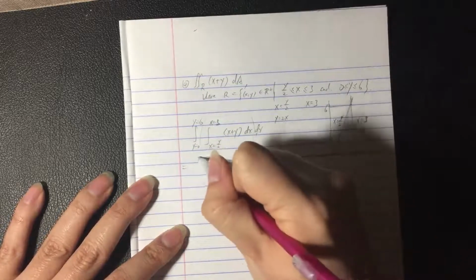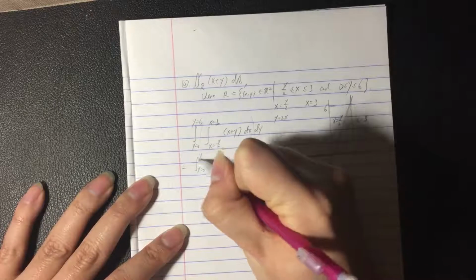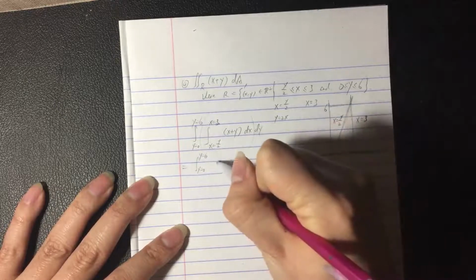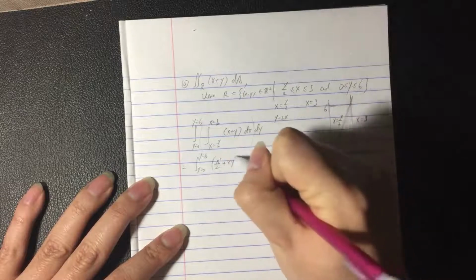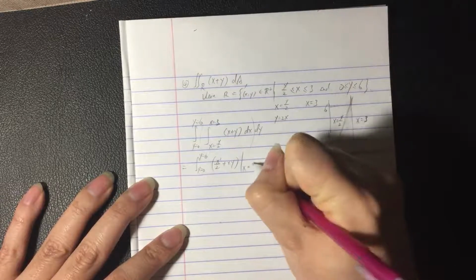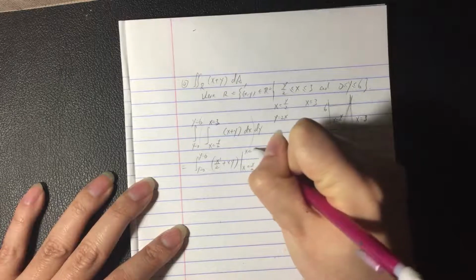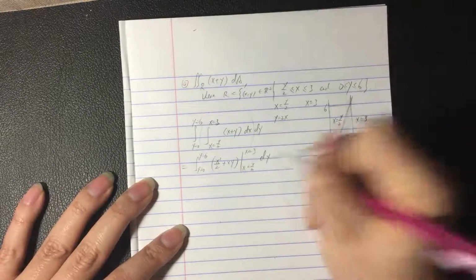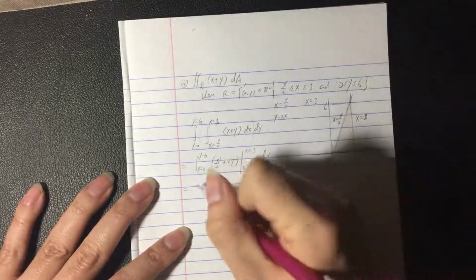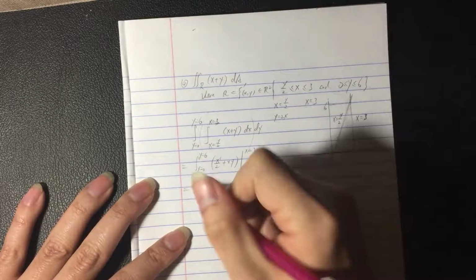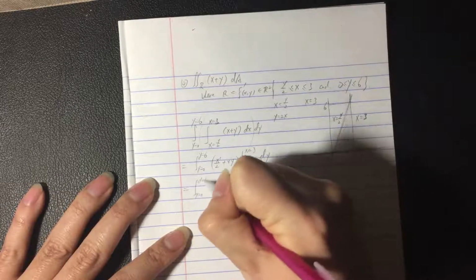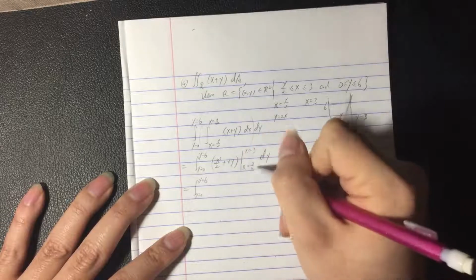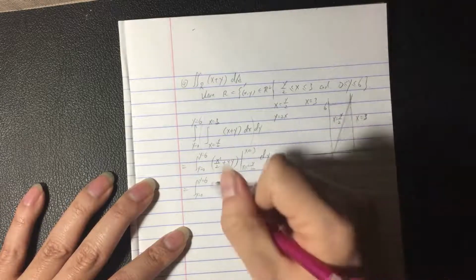We have y from 0 to 6, x squared over 2 plus xy, where x is from y over 2 to 3, dy. Substitute y over 2 for each x.